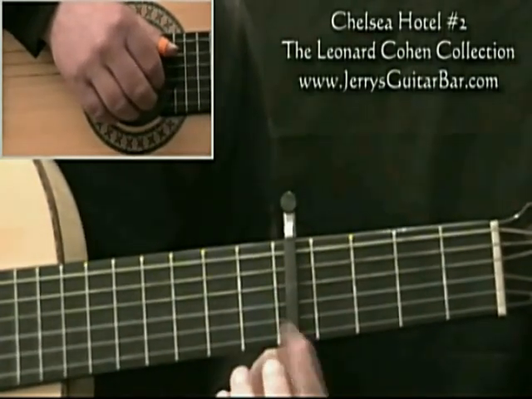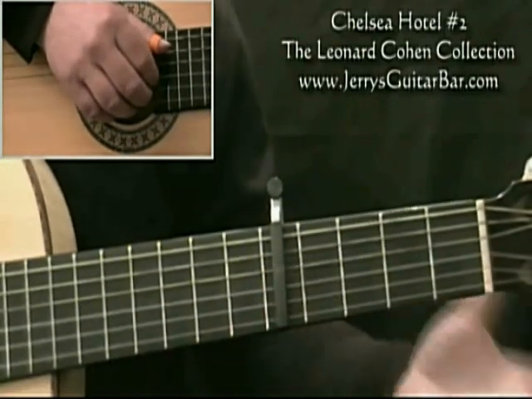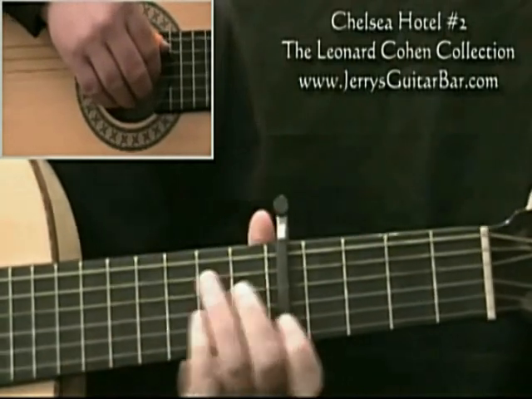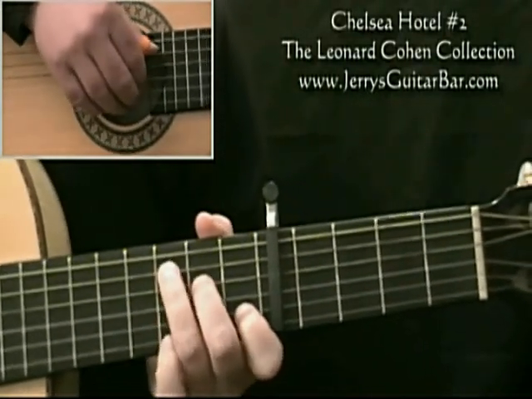Capo for the studio version at the 5th fret. When he plays it live, he comes all the way down, often with no capo at all, as his voice has got lower over the years. So you put it wherever you feel comfortable.